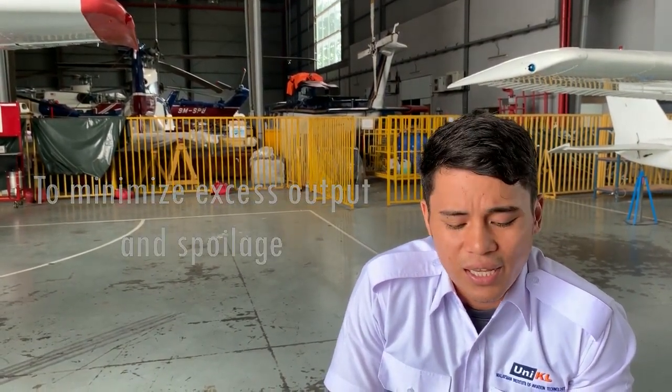So one of the strategies used by airlines is overbooking, used to limit spoilage. For example, AirAsia charges a spoilage fee for any change made on a passenger's confirmed booking.